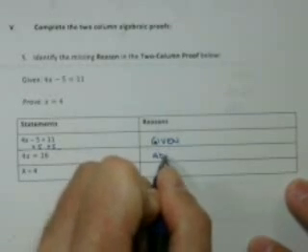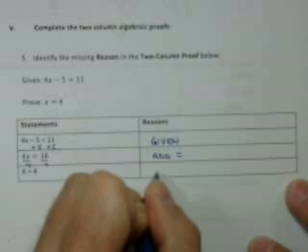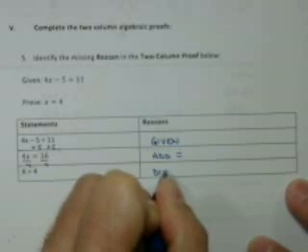Now, in order to solve, we had to add 5 to both sides, and when we add 5 to both sides, that gives us 4x equals 16. So then the second step, the reason is because we added, so it's the addition property of equality. And then the final step, to solve for x, we have to divide both sides by 4. And when we divide by 4, that gives us x equals 4. And so then that would be the division property of equality that got us the answer.